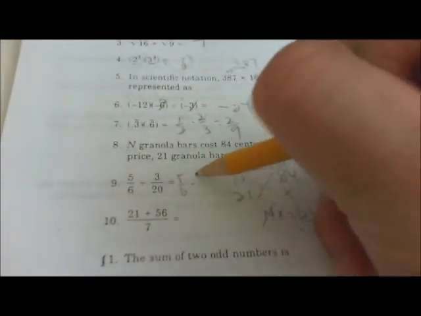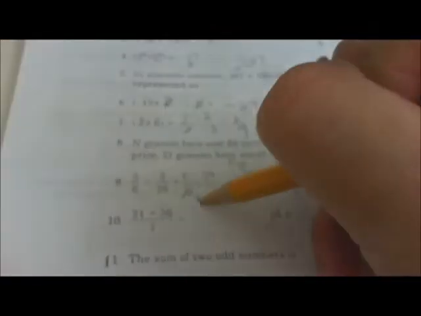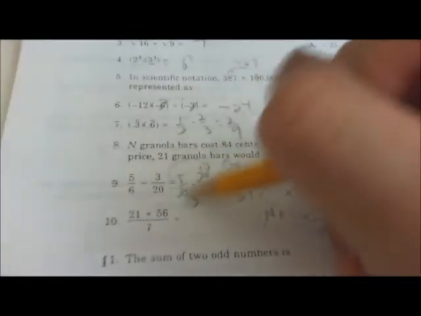Alright? Number 9. When you divide, you have to change to multiply. You got a number here, divide by 2 here. You got 3 divided by 2, you got 10. So it's 50 over 9. This is A.